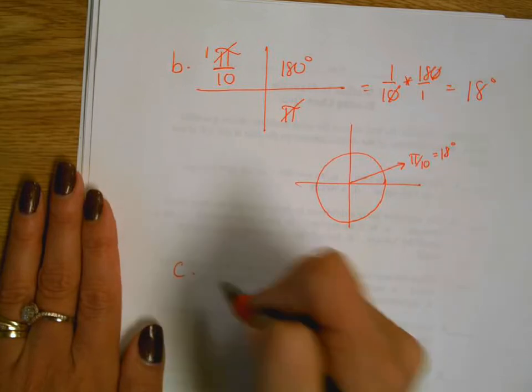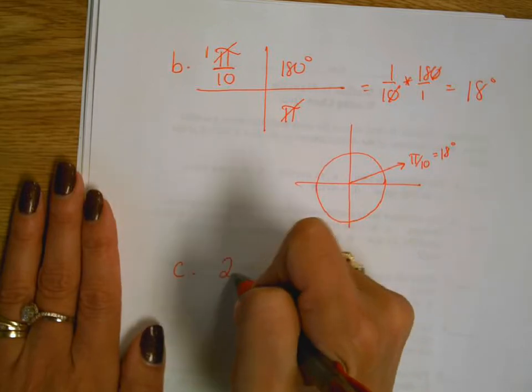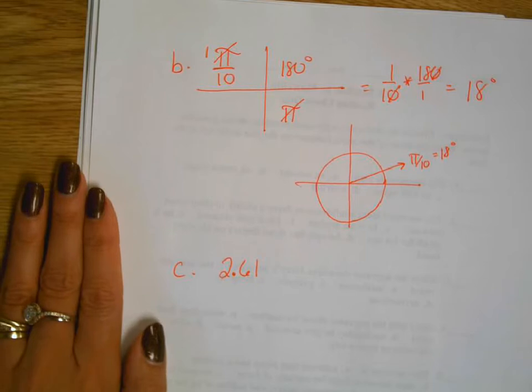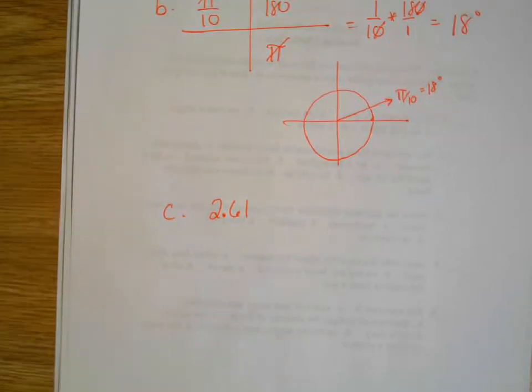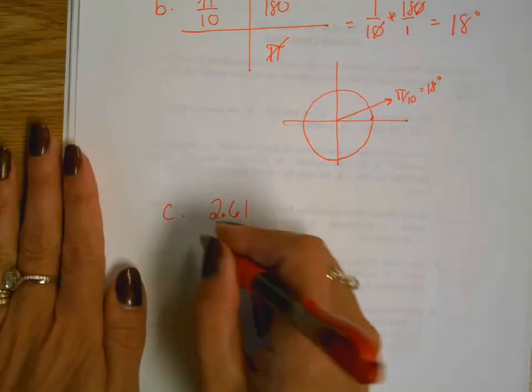And then what about 2.61 radians? Process doesn't change. You have to use your conversion. The conversion's 180 degrees is pi radians.